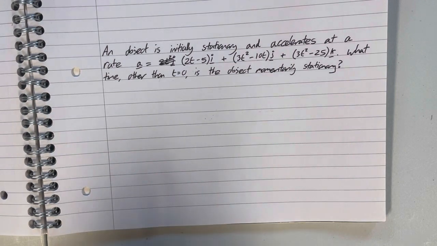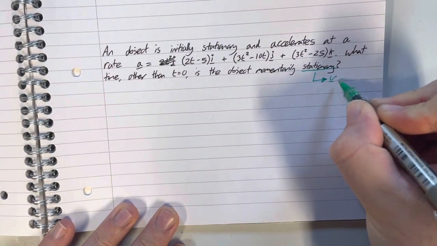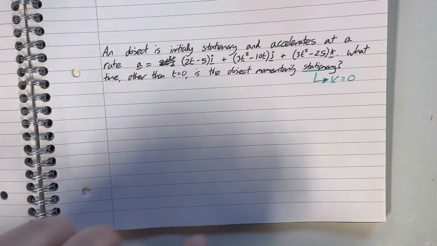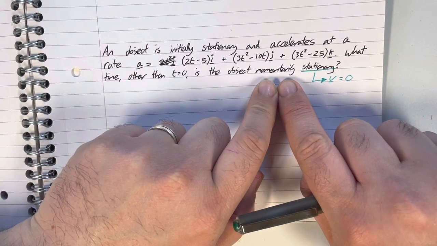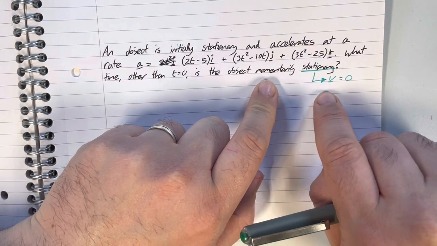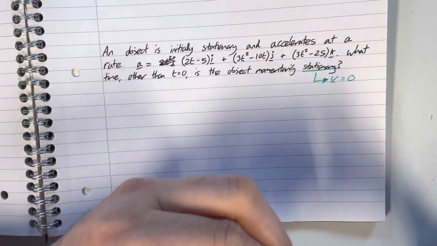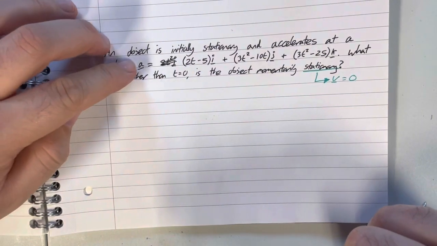Okay, so for stationary, we require the velocity to equal 0. That's what it means to be stationary. To be momentarily stationary means it is only stationary for a tiny fraction of a second, which means if you move a tiny bit to the left in time or a tiny bit to the right in time, it is moving. So it is stationary for an infinitesimal amount of time.